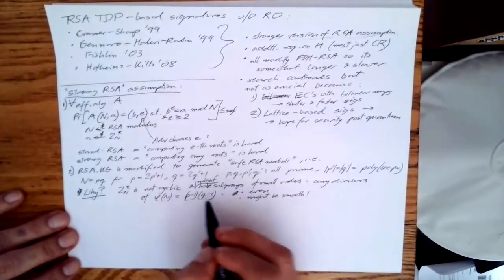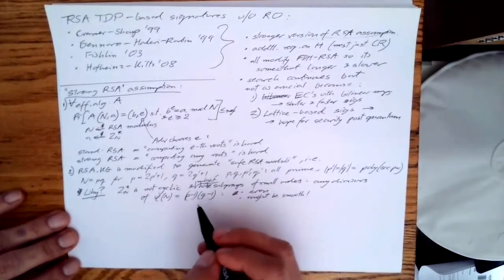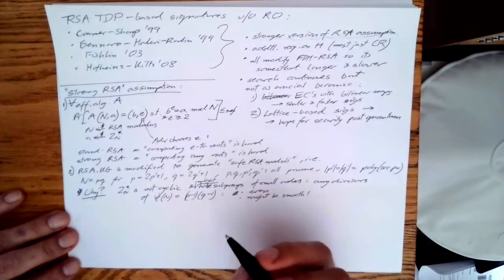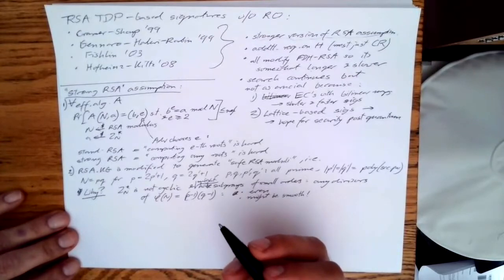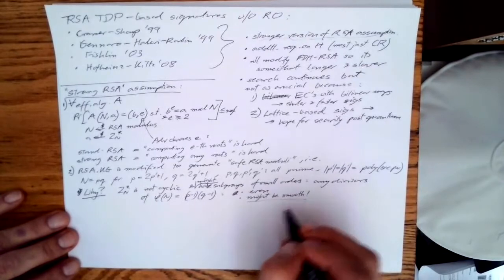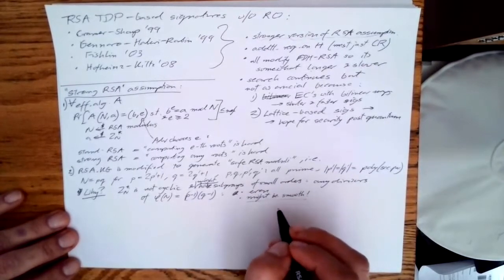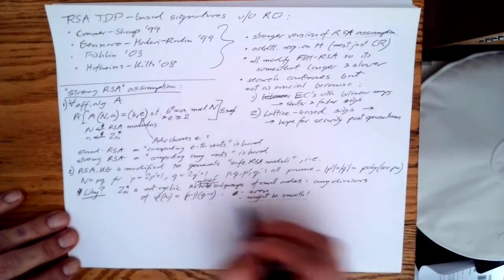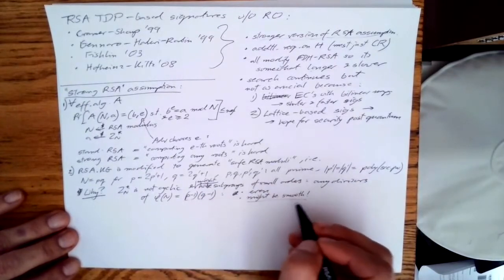Now, if P minus 1 and Q minus 1 are smooth, that's an insecure setting. So RSA would be attackable on such. So if they're too smooth... a random prime is not smooth enough for these attacks.